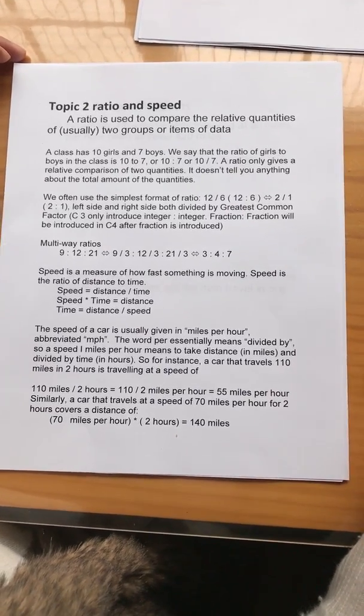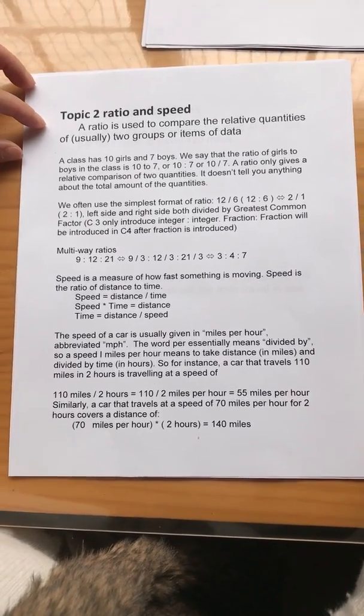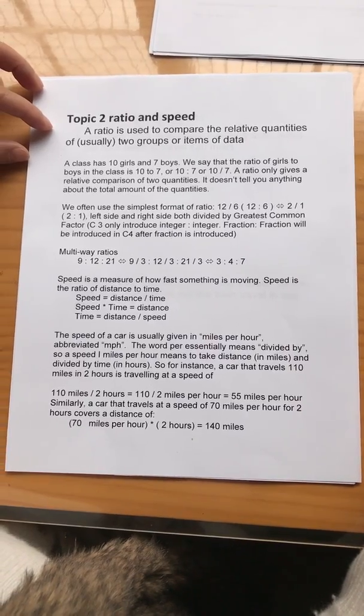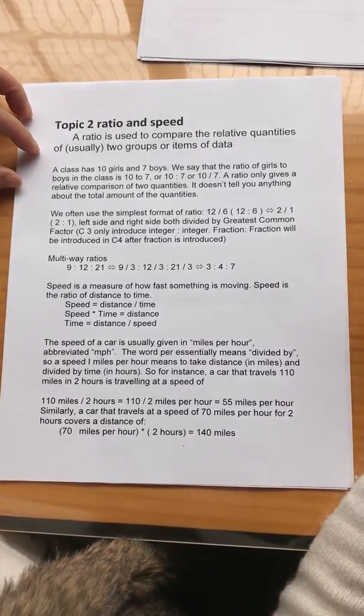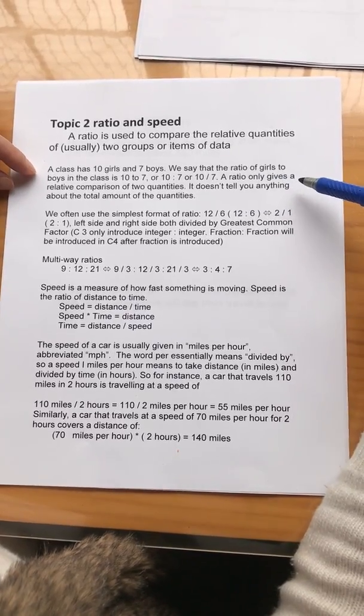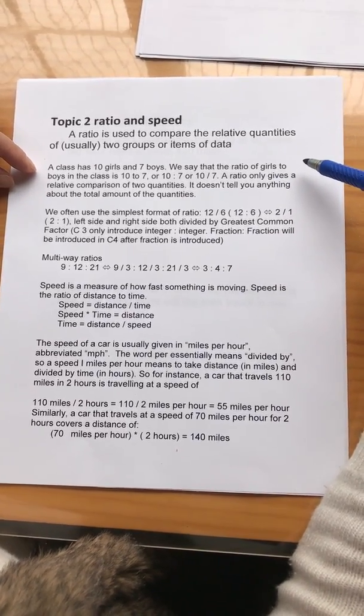Topic 2, ratio and speed. A ratio is used to compare the relative quantities of two groups or items of data. Here's an example. A class has 10 girls and 7 boys.